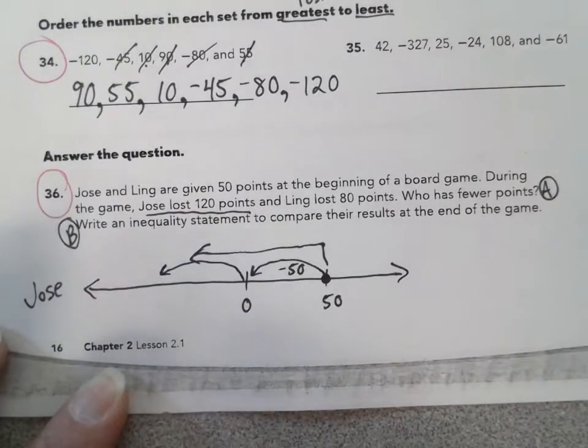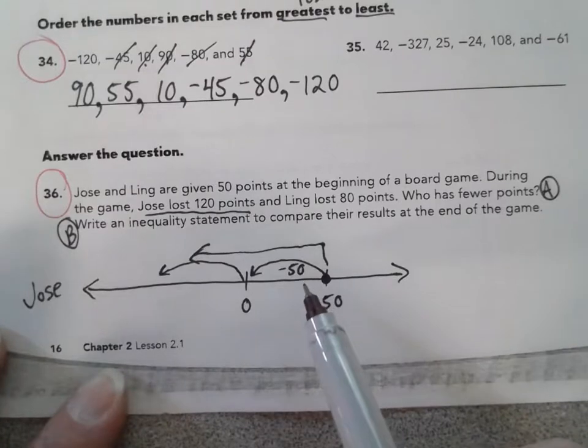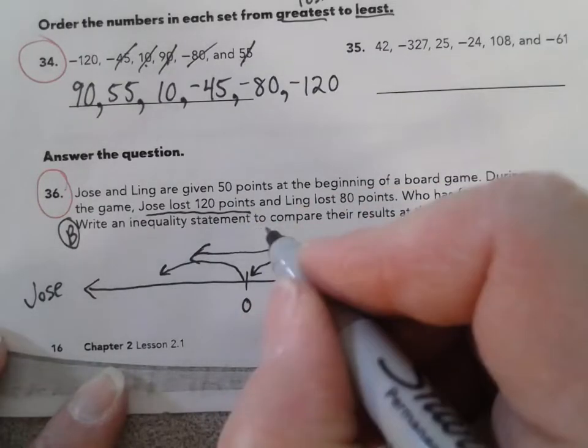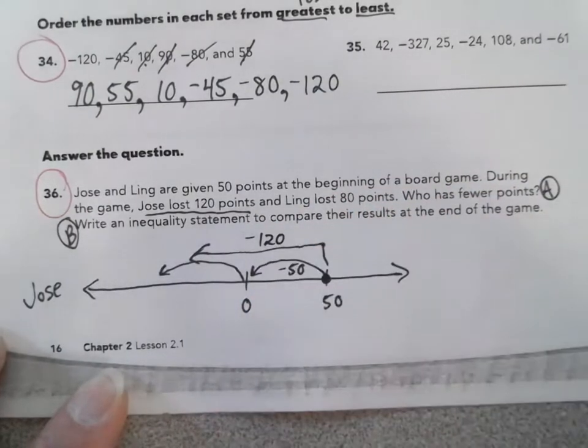Let's see. I already took away 50. Wouldn't there be more than that to take away? Aren't I heading to the negatives? And the answer is yes. I really want to take away 120 total. So how could I do that?